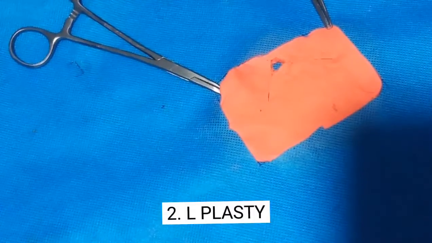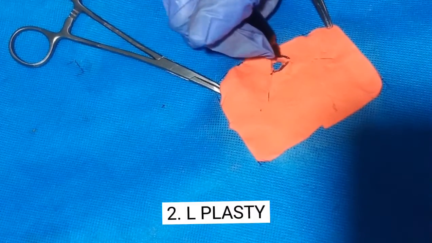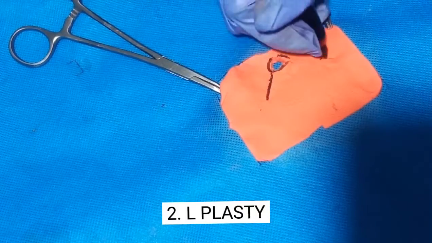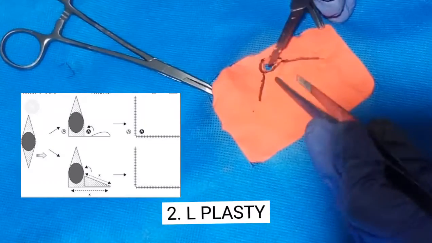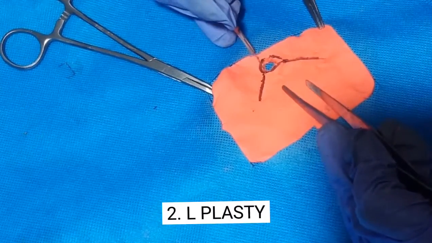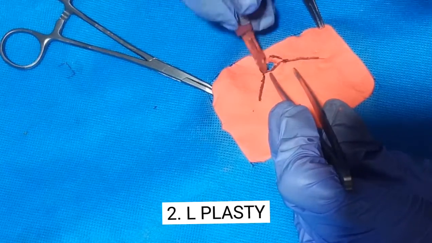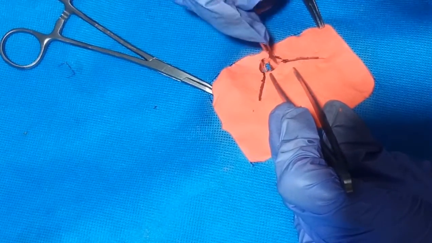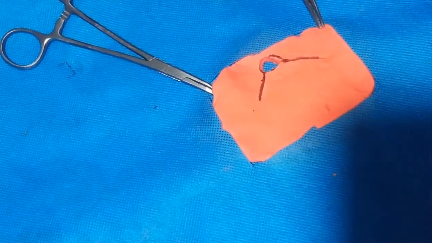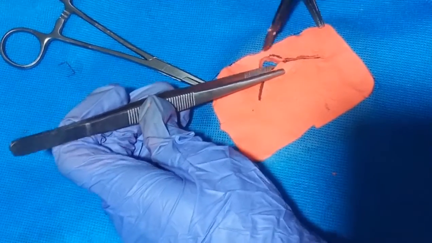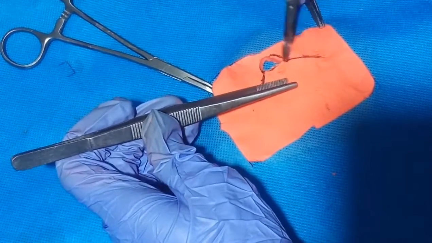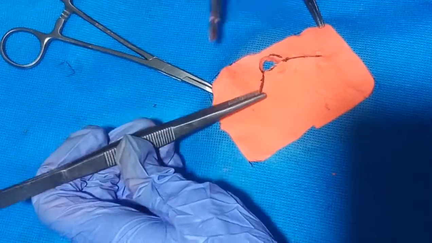Next, we have the L-plasty, also known as the O-to-L advancement flap. It is a single tangent flap where the incision is made at one end of the defect. Here I am removing the epithelialized portion of the granulation bed, creating an O shape. Note that it is better to create two adjacent short flaps rather than one long flap, which has greater risk of necrosis from inadequate blood supply.